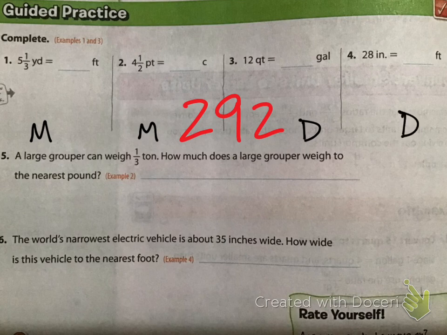A large grouper can weigh 1/3 of a ton. How much does a large grouper weigh to the nearest pound? We're going from tons to pounds. Damar, what's bigger, tons or pounds? Yes, tons are bigger, which means that we're going from bigger to smaller. We multiply. The world's narrowest electric vehicle is about 35 inches wide. How wide is this vehicle to the nearest foot? Samantha, what's bigger, inches or feet? Feet. Exactly, so we're going to be dividing.